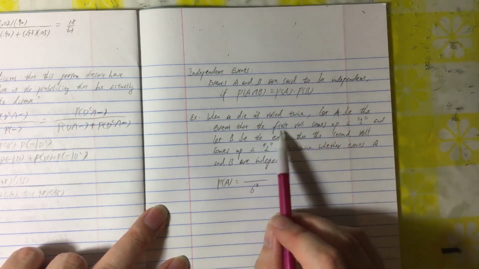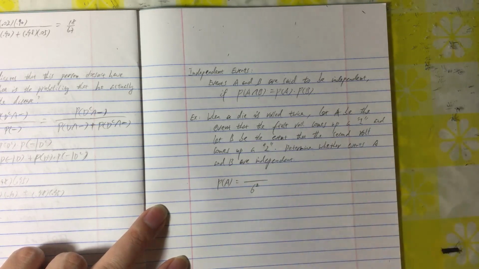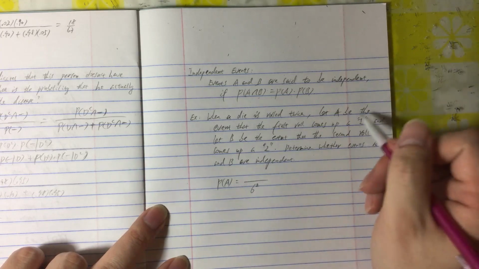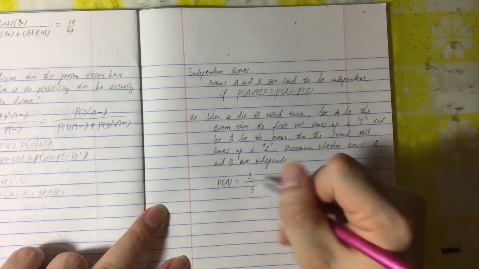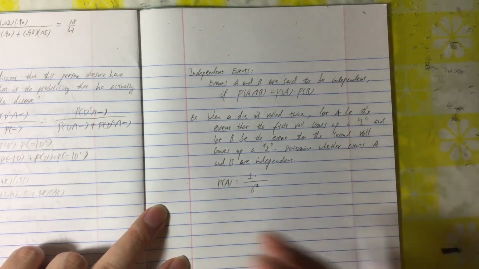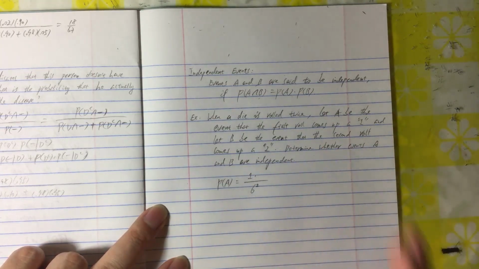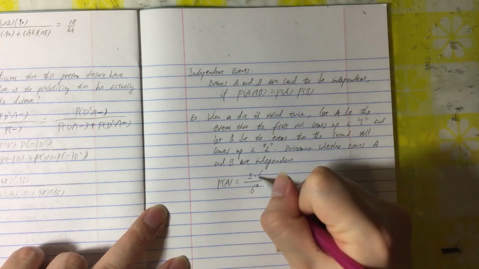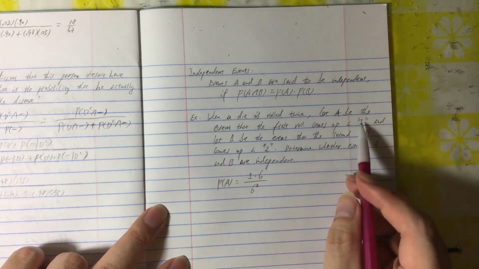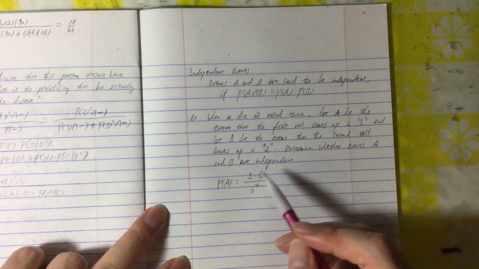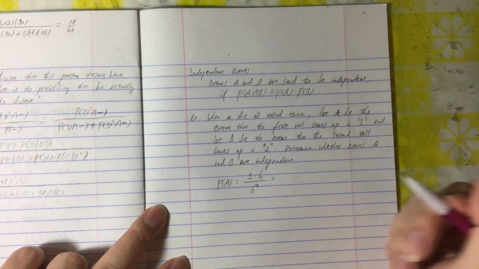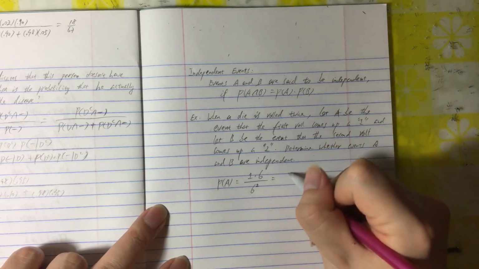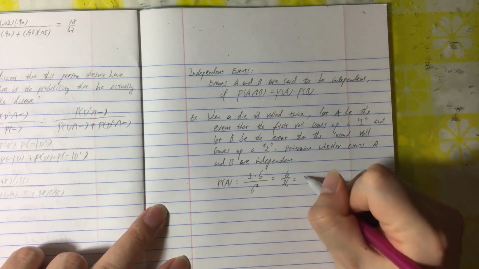Event A is the event that the first die comes up 1. We only care about the first die. The second die could be any number. So if the first die comes up 1, there's only one way. For the second die, it could be any one of the 6 numbers: 1, 2, 3, 4, 5, 6. So there are 6 choices for the second die. Together, that's 6 over 36, which can be simplified as 1 over 6.